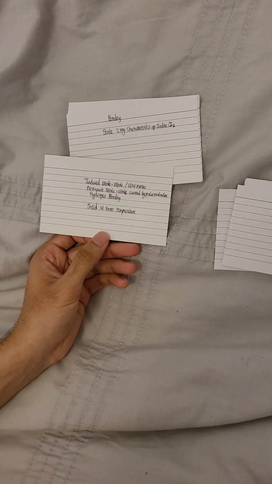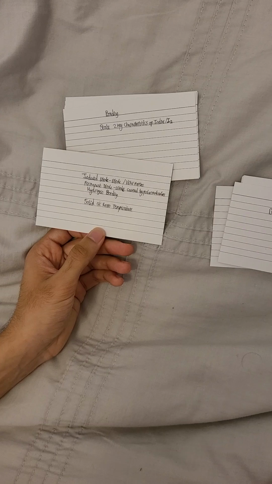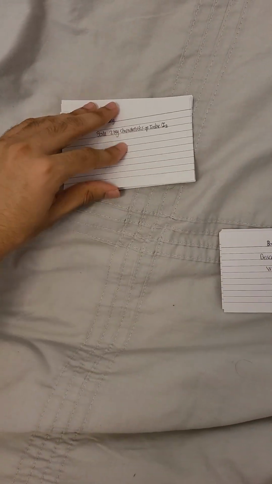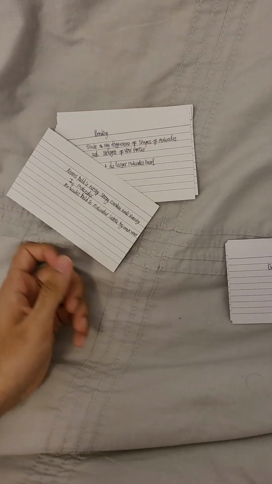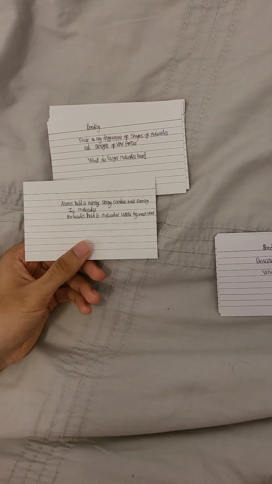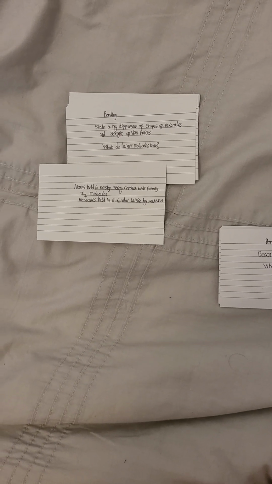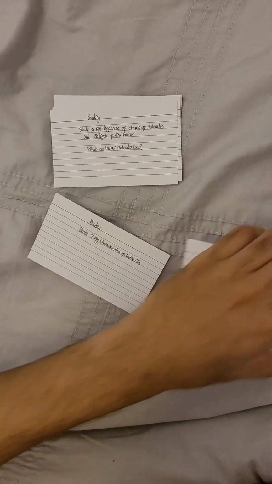Induced dipole forces, permanent dipole forces caused by polar molecules, and hydrogen bonding. Iodine is solid at room temperature. Two key characteristics of iodine: we already decided it's solid at room temperature, but also the atoms are held in pairs by strong covalent bonds, forming iodine molecules, and the molecules are held in a molecular lattice by weak van der Waals forces.